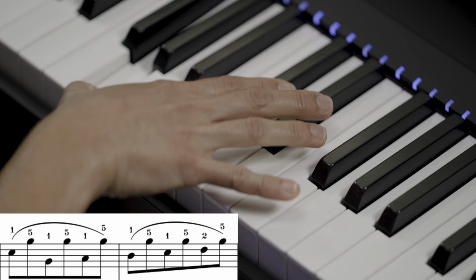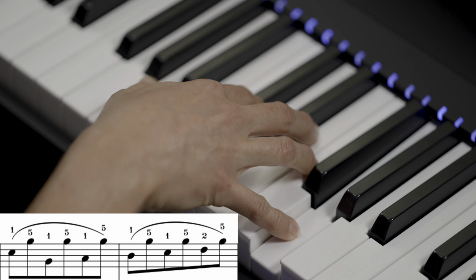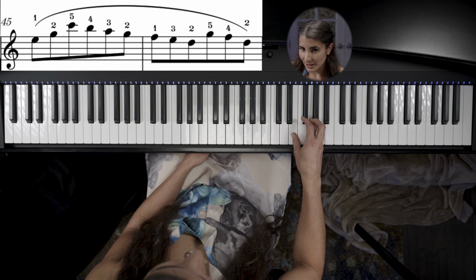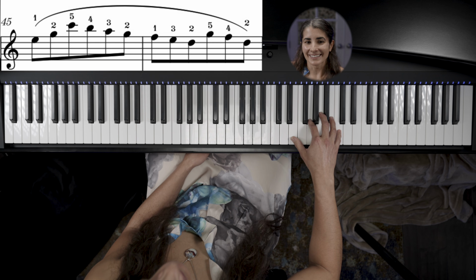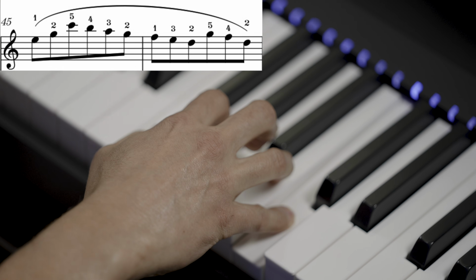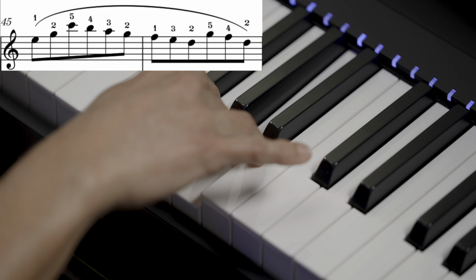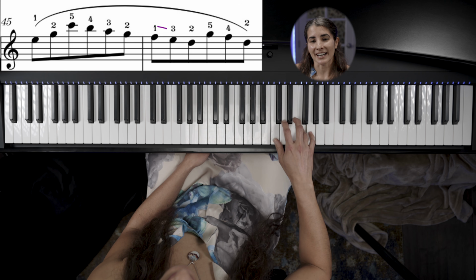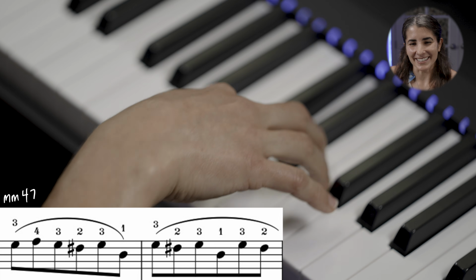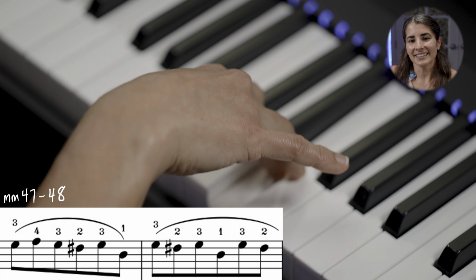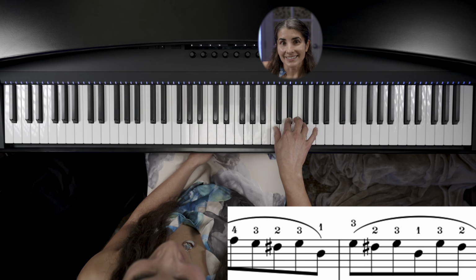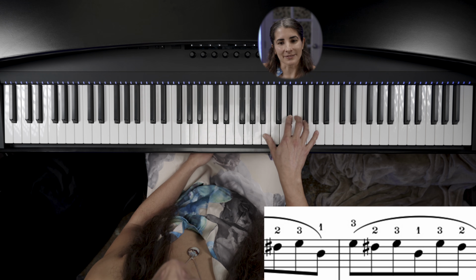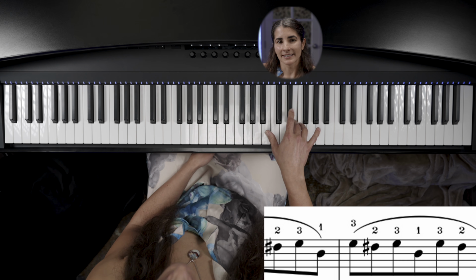C, G, G, G, A, B, C, 2 on D, and then our thumb moves to that E, little stretch to the G, and then high C, scale down, B, A, G, F, crossover, E, D, G, F, D. Measure 47, we have 3 on E, F, E, D sharp, E, B, and then we're there.